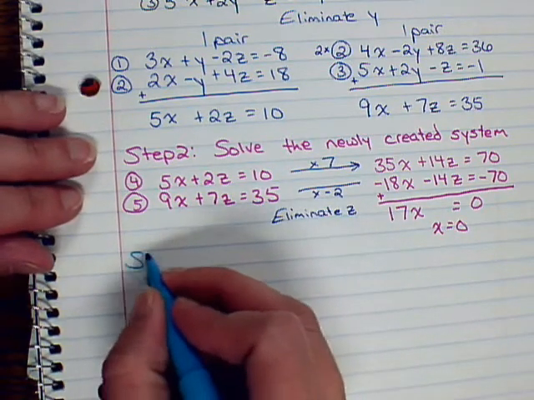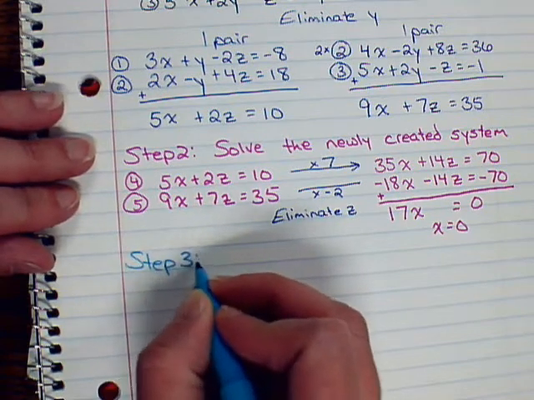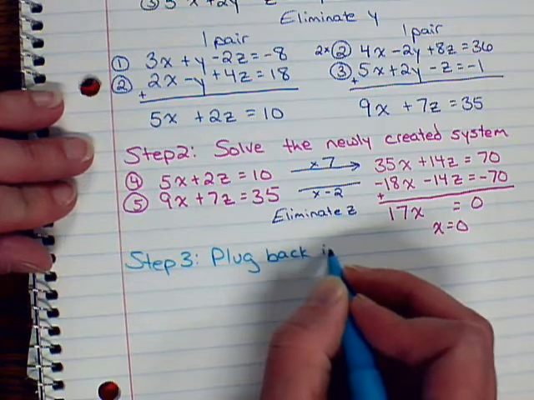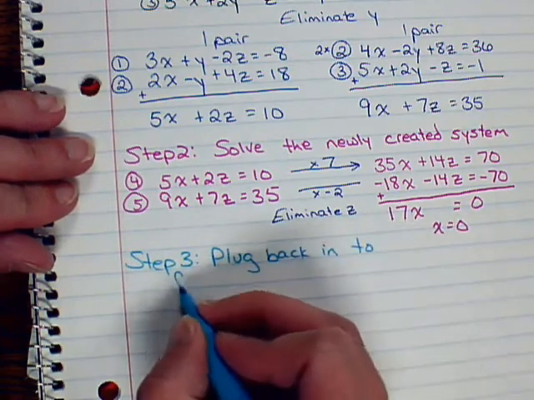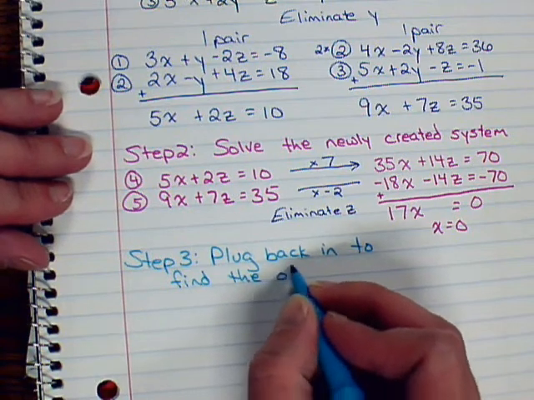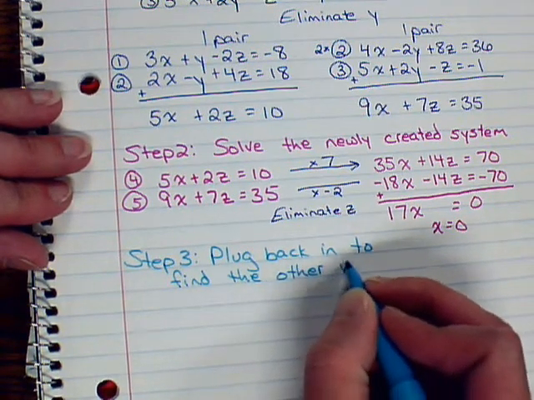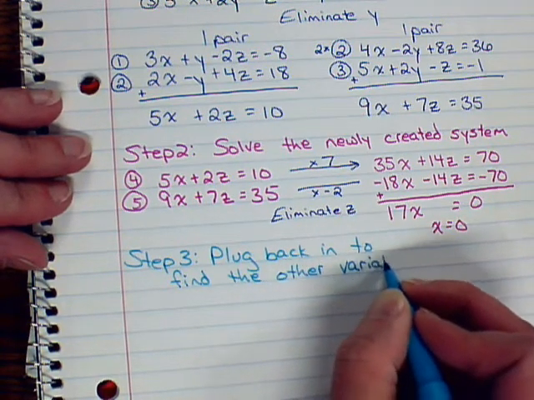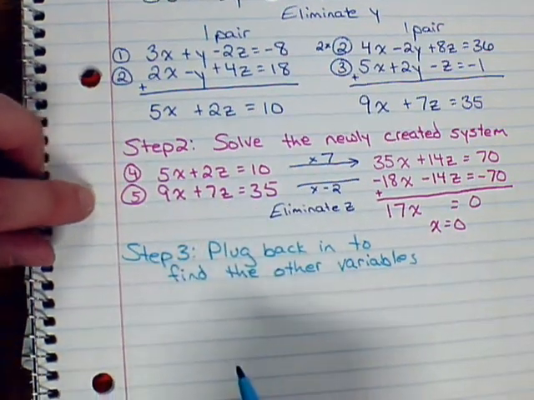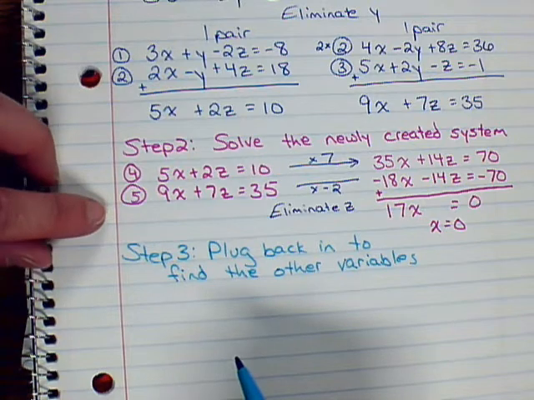Now, step 3, plug back in to find the other variables. We have x. Now we've got to go back in and find everything else. Hey, equation 4 and equation 5 look like good choices to find z.